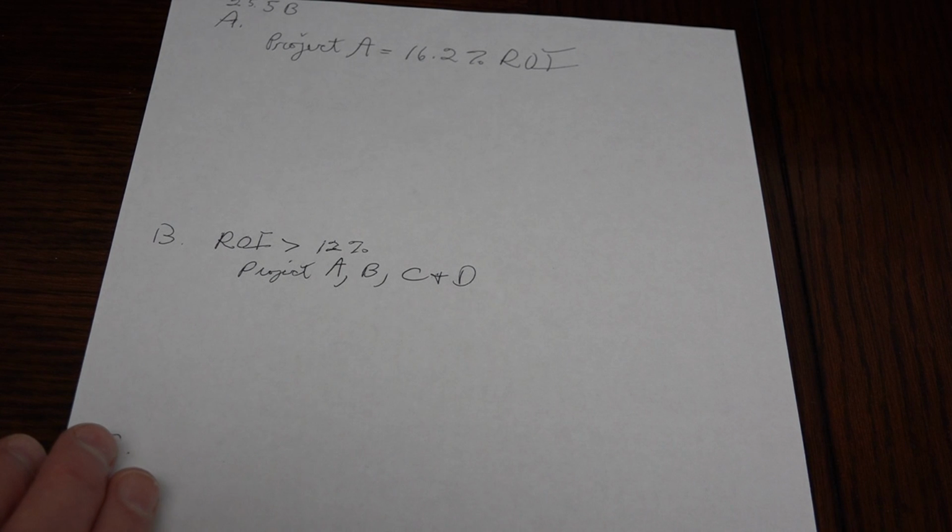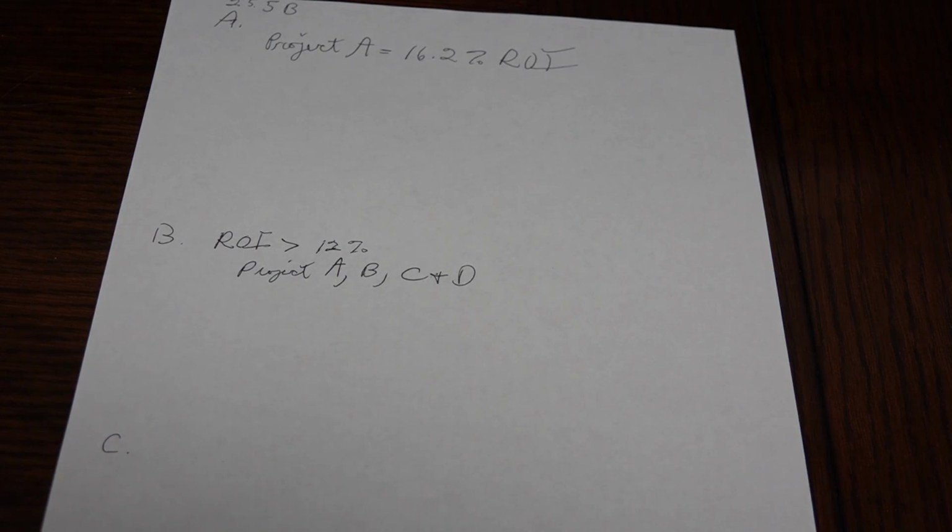You wouldn't want to do E because that's a 10% return, and that's below our minimum required return of 12%. Okay, so easy enough, right?